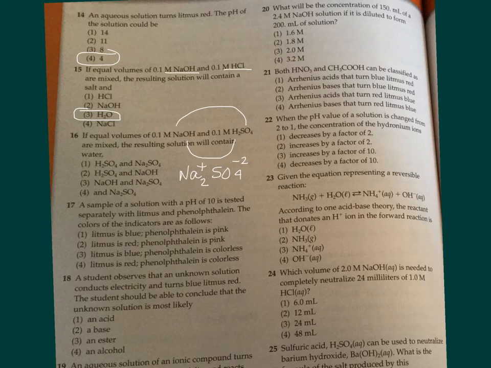the answer is 1 Na2SO4 and H2SO4. This problem was hard because my H to OH ratio is not 1:1. I have 1 OH in NaOH, but I have 2 H's in H2SO4. And they said that they were mixed at equal volumes. So this is like a limiting reagent problem. I'm not going to use all of my H2SO4.